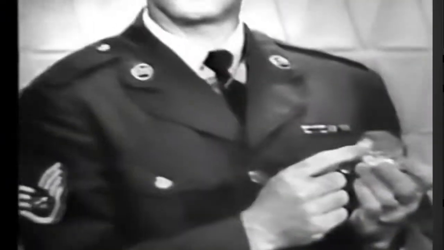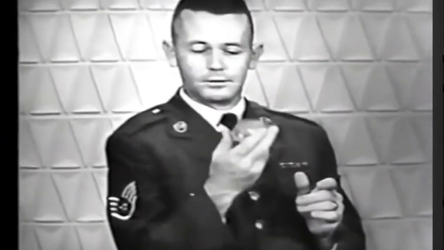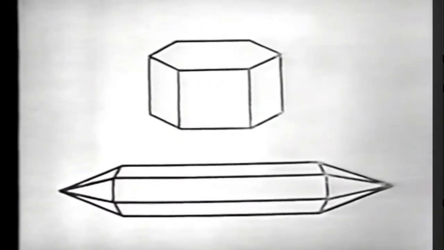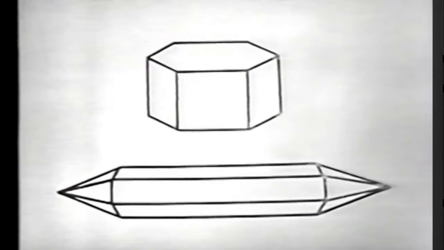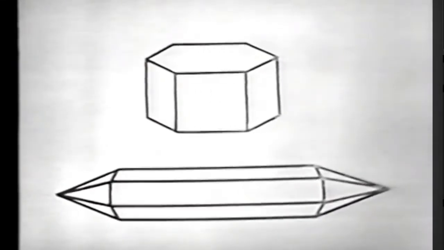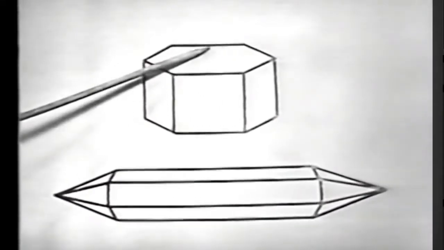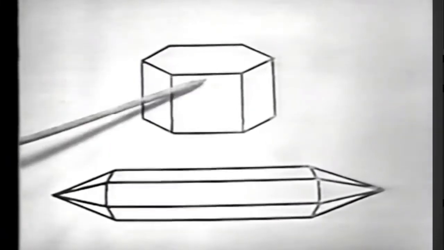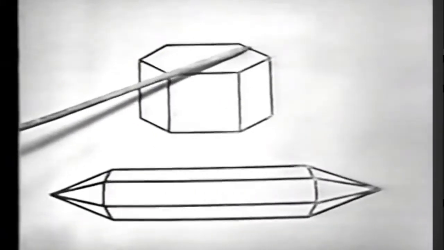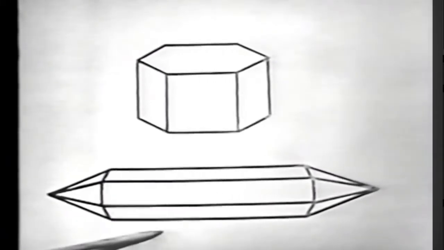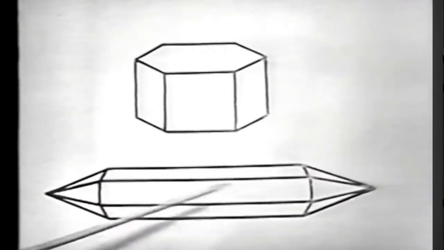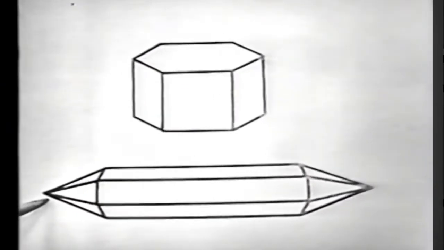Now, let's take a look at this drawing so that we can determine more about the quartz crystal. There are 2 views. The top view indeed shows us that the quartz crystal has a hexagon shape, 6 sides, while the lower view points out that indeed the quartz crystal in its natural form does have pointed ends.